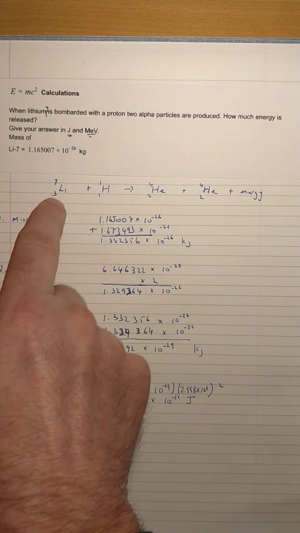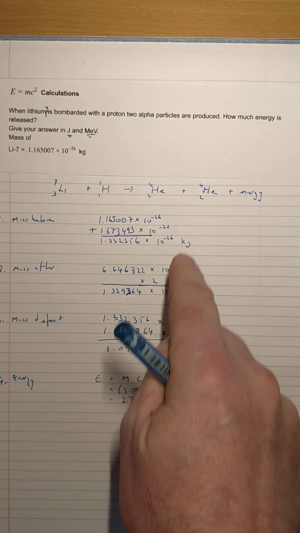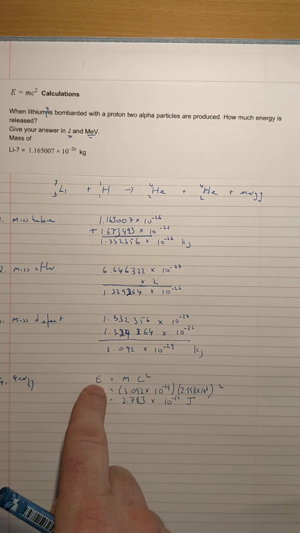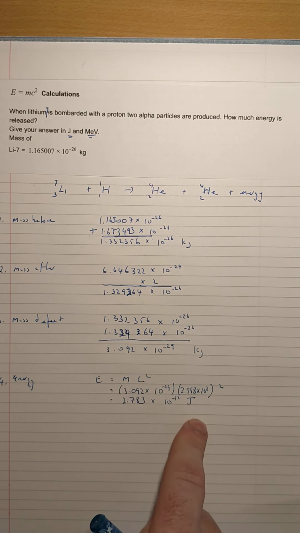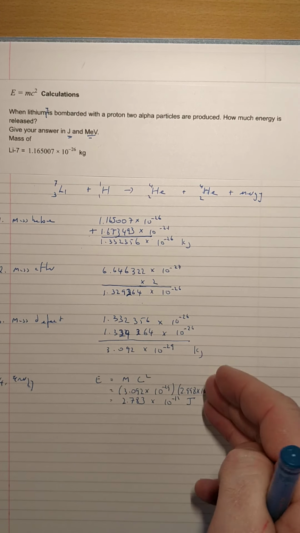So 4 steps. Get the mass before, just add the 2 masses. Get the mass after, add the 2 masses. Find the loss in mass by subtracting, and then convert the mass into energy using E is equal to mc squared. And we got our answer in joules. Everything's in joules. It went in kilograms, comes out in joules.